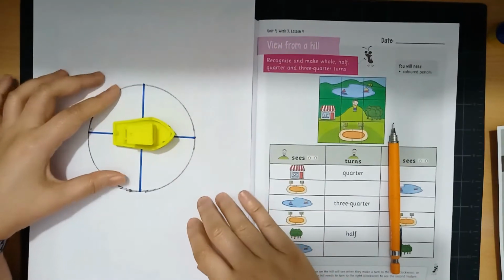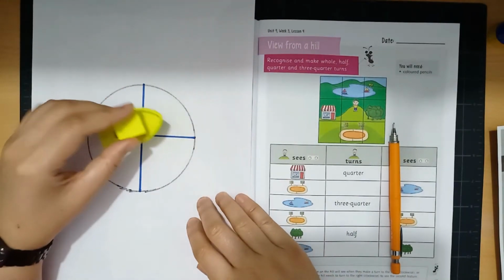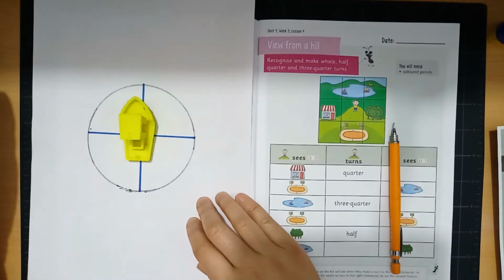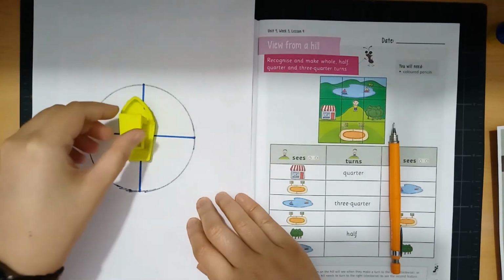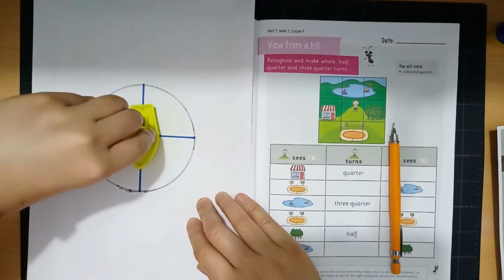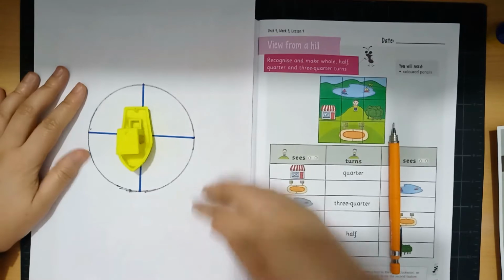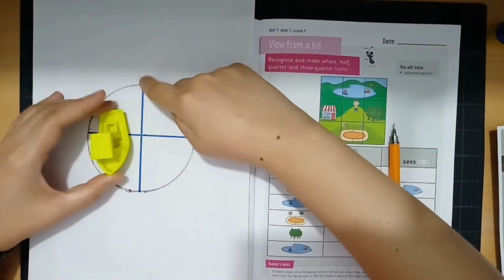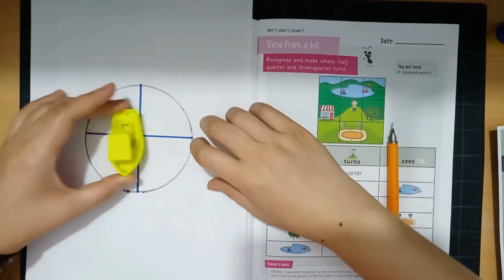Now I'm going to show you if the boat is turning half. How does it look? So the boat is turning half. It needs to turn this way. So it's half of a circle, right? It turned half.